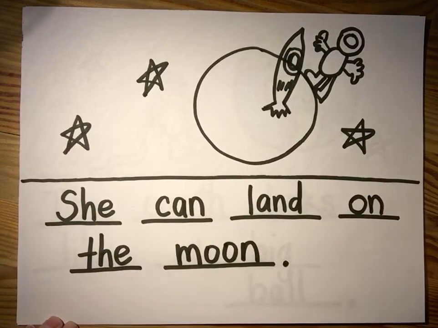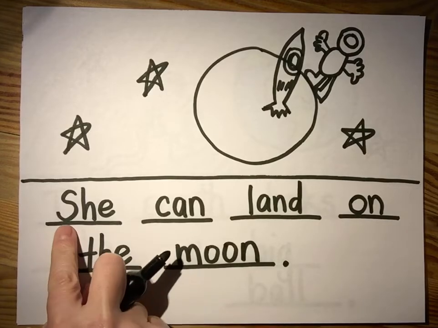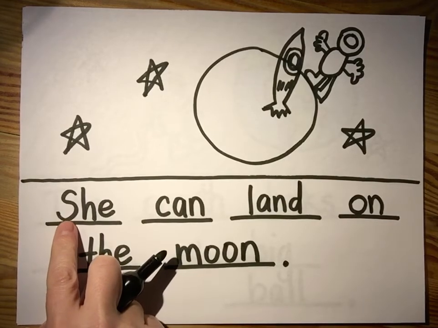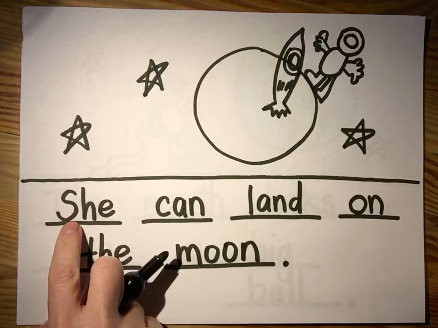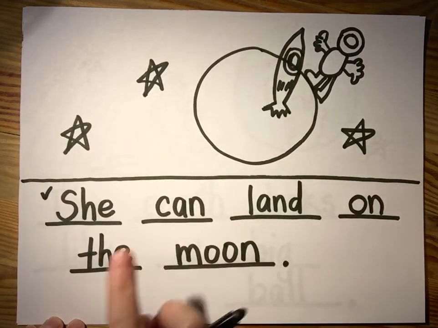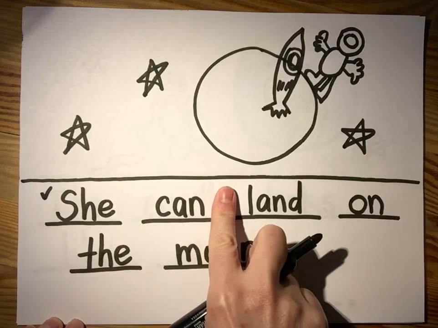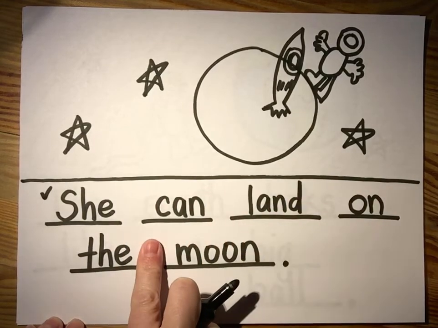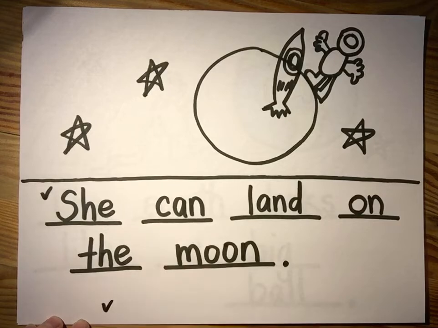Today, let's do a little editing. Let's check our work. Put your finger on the first letter in your sentence. Did you make it a capital letter? If you did, give yourself a little check. Did you put spaces between your words? If you did, give yourself a little check. Did you put a period at the end of your sentence? If you did, give yourself a little check.